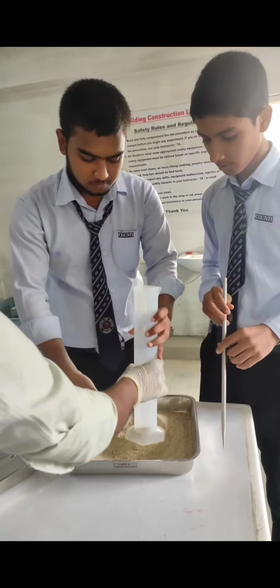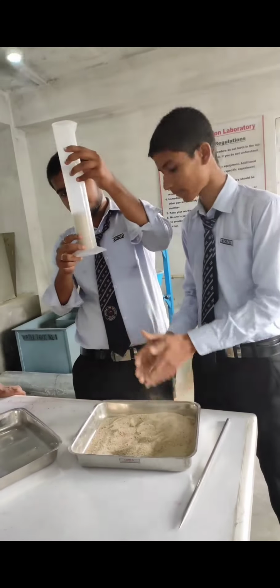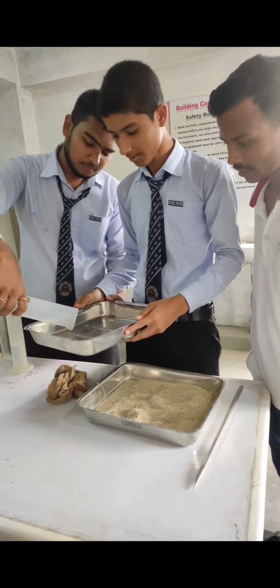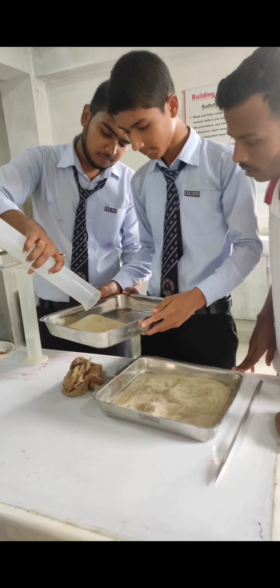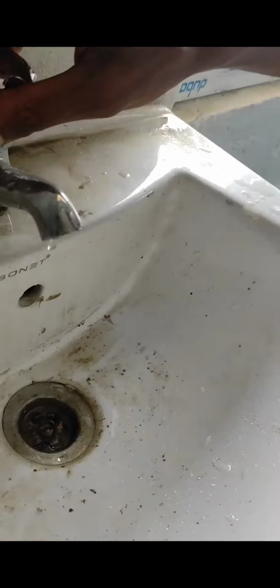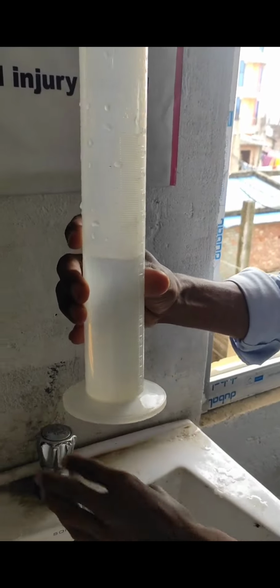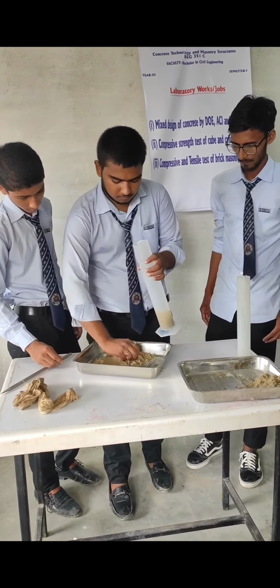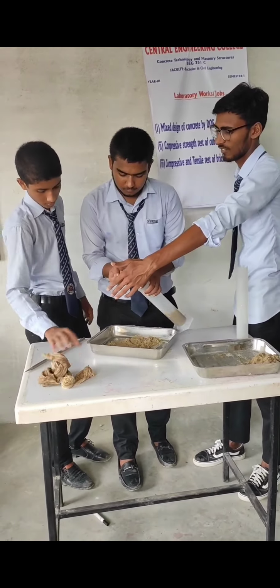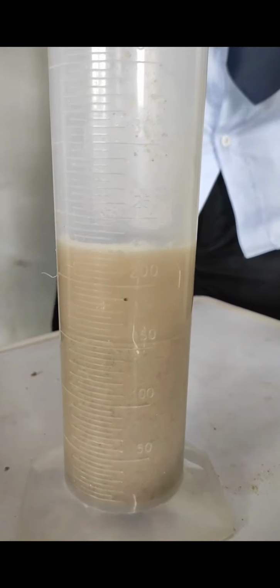Now let's come to the procedure followed while determining the bulking of sand. First of all, fill the measuring cylinder with a sample of sand up to 200 ml, like this. For accurate measurement, a steel scale was used, but no compaction of the sand was allowed. After that, the sand was transferred to a rectangular plate or container. Again, the measuring cylinder should be filled with 100 ml of water. Now the measuring cylinder should be refilled with the sample of sand and stirred with a steel rod.